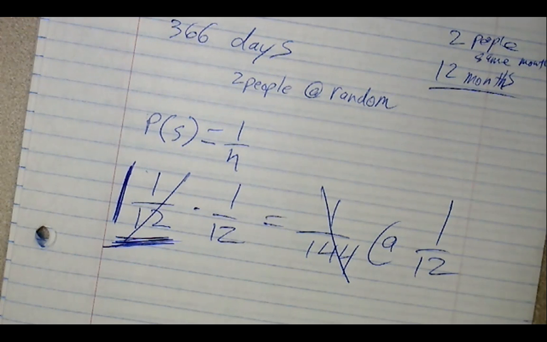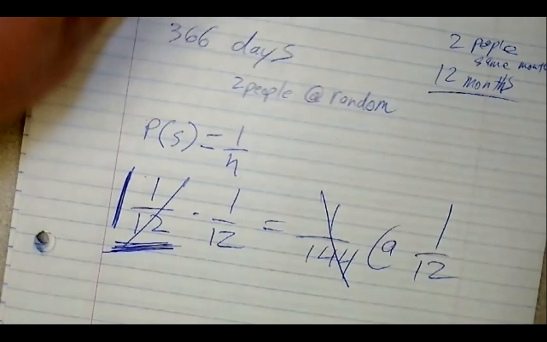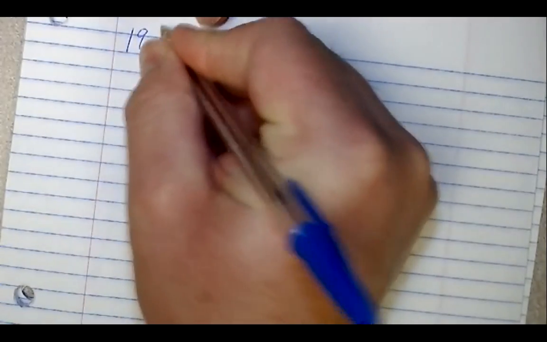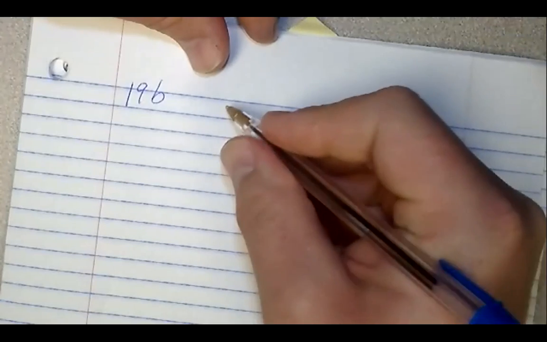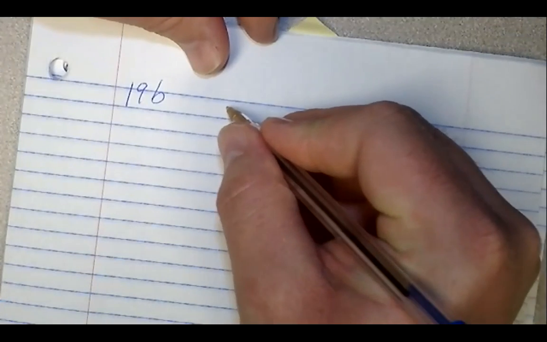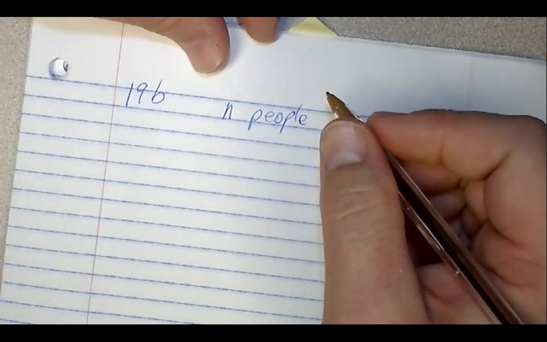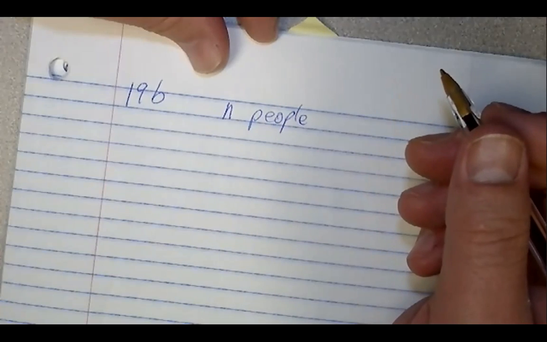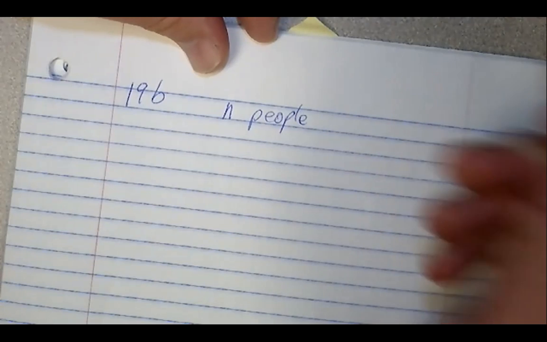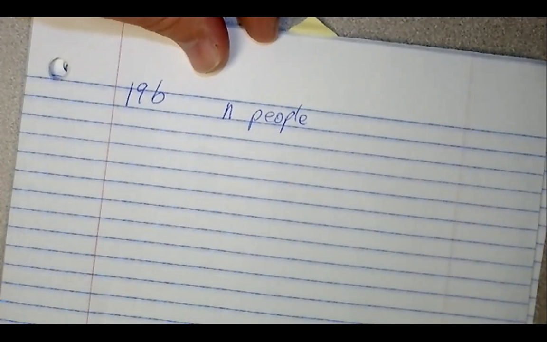Now, the second question, what's the probability that in a group of n people, so this is 19b, we have n people. And it says, what's the probability that in a group of n people chosen at random, 2 people are born in the same month of a year?